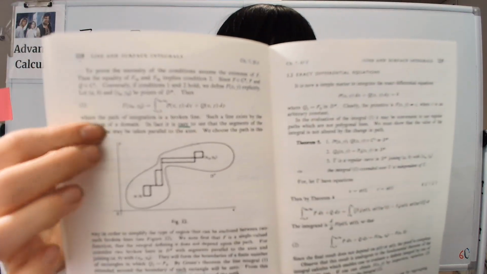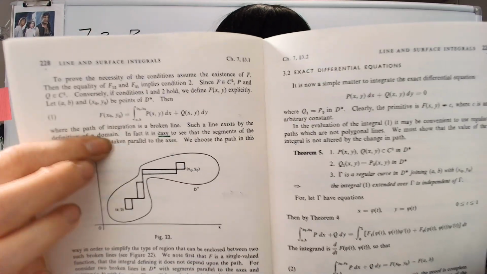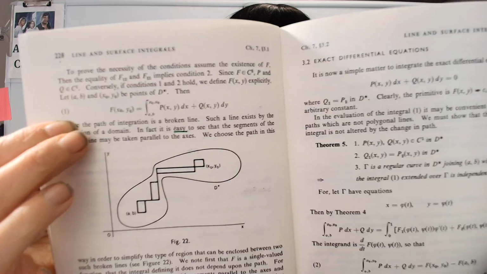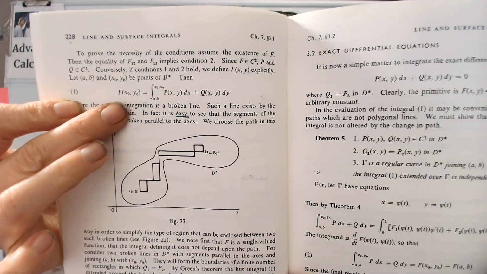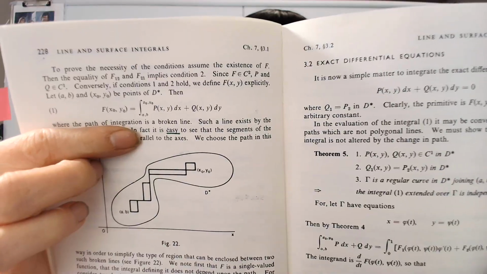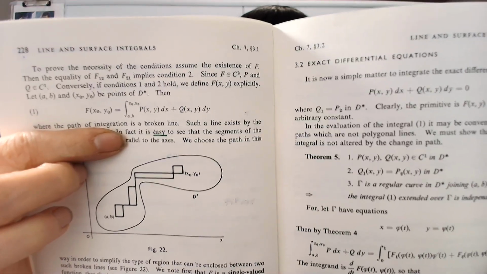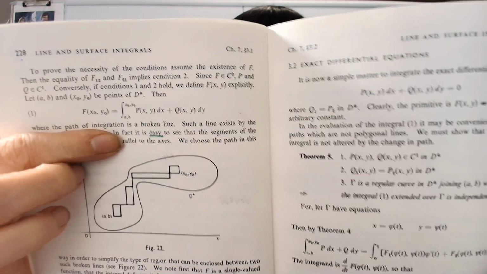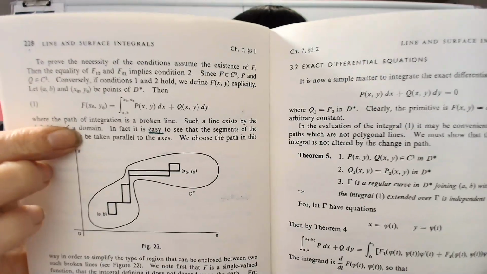The equation 1 that we saw a little while ago defines the function big F at x0, y0, where you integrate from a, b to x0, y0 of P dx plus Q dy, and the variables inside are dummy variables.